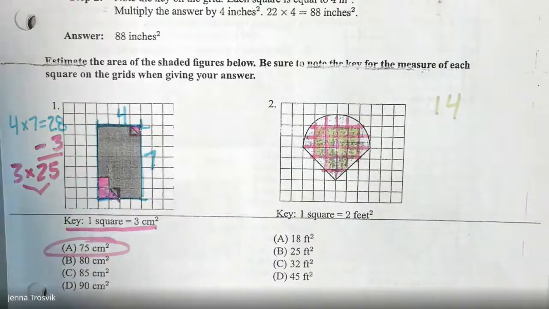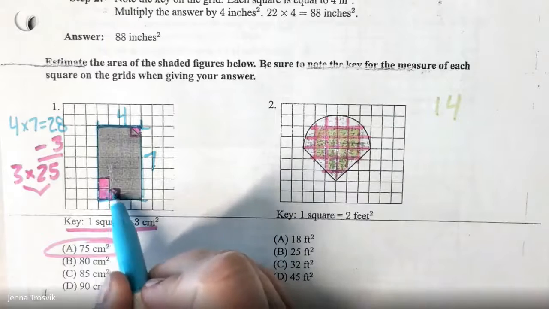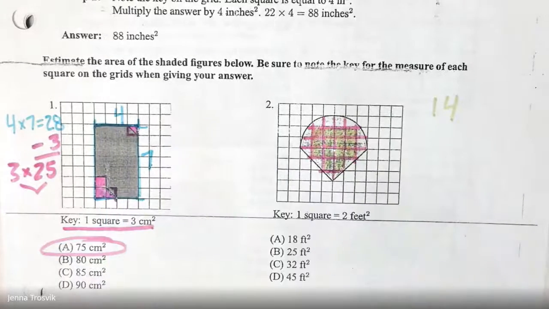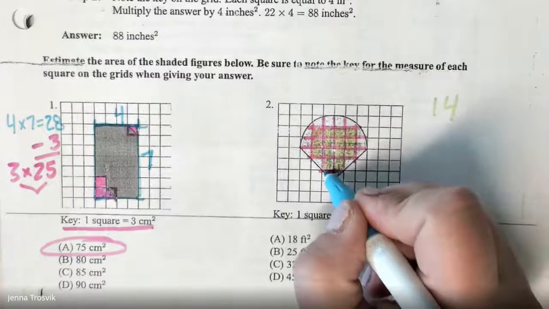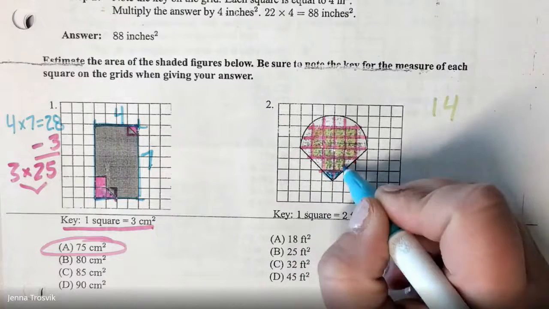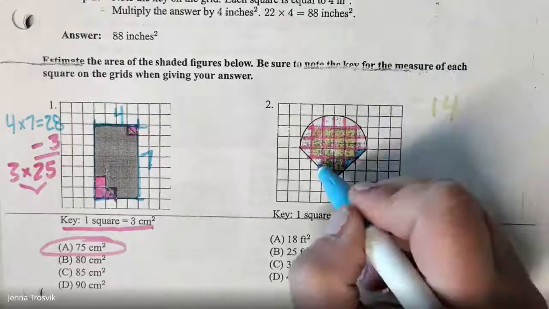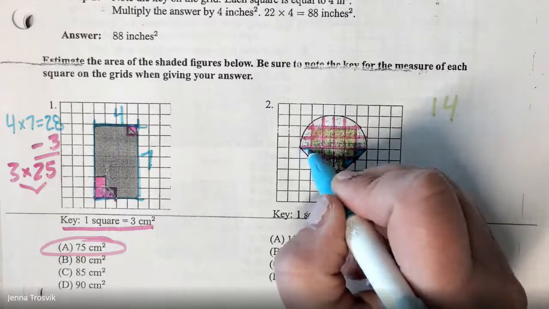Okay, now based off of the last shape, I know that half of a square, if I had a diagonal, would be a half. So I'm going to go back and I'm going to look for those halves. We have a half here, a half here, a half here, here, here, and here.